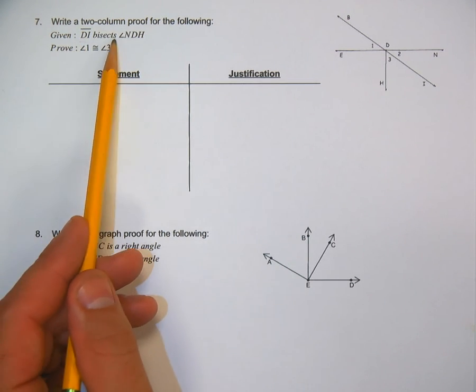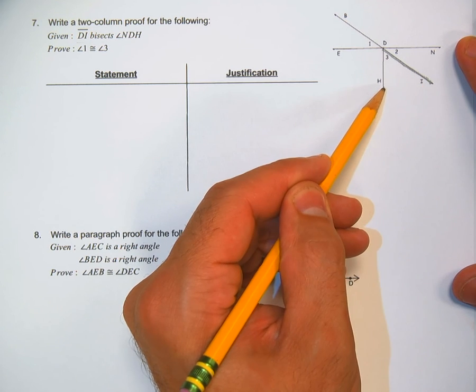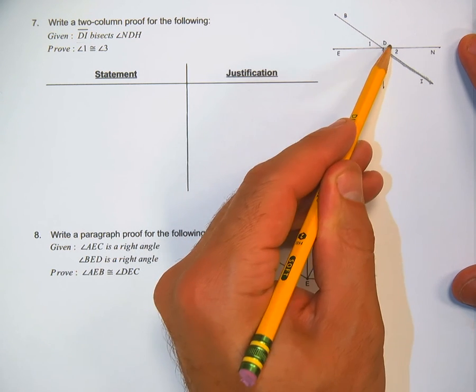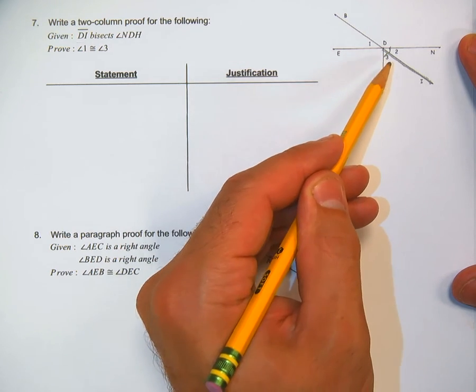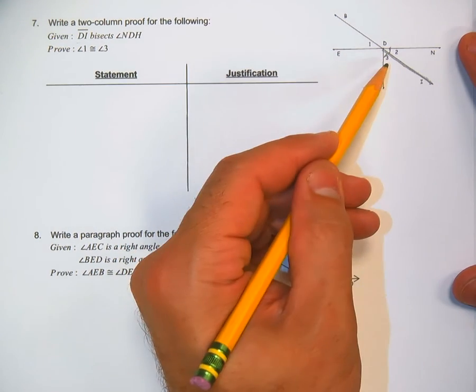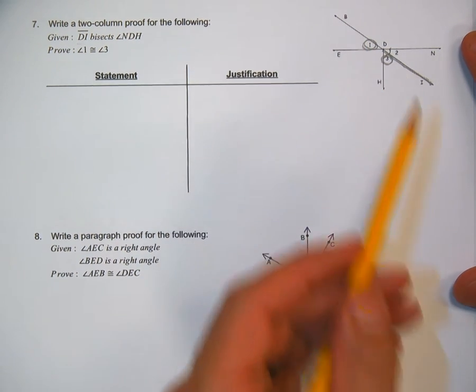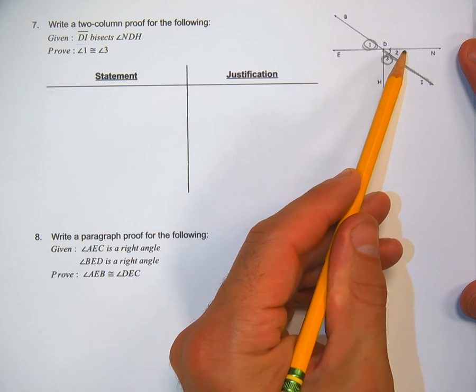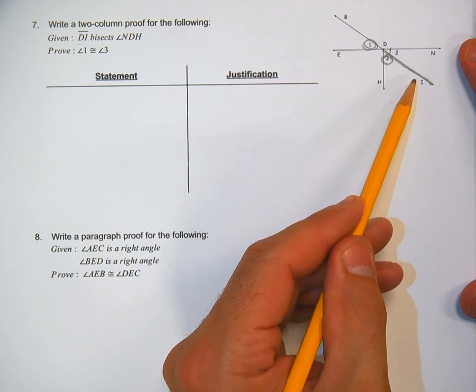You've got DI bisects. So DI is bisecting NDH. So that's telling me right away that it's cutting that angle in half. All right, that's the idea of bisecting. And what you're trying to do is to show that angle 3 is the same as angle 1, only knowing that DI cuts NDH in half. All right?